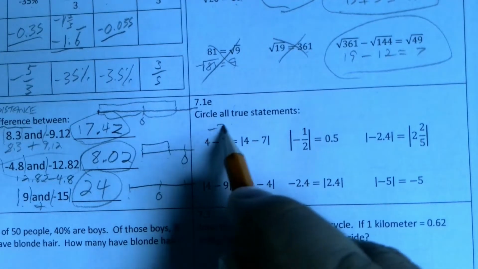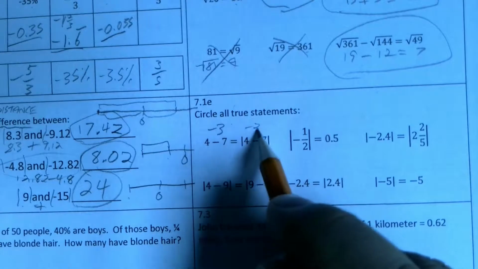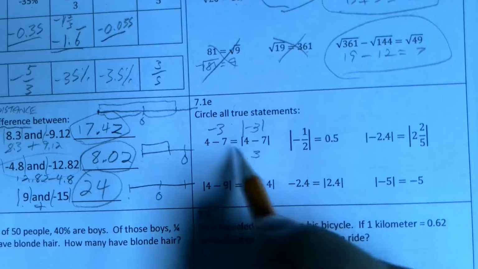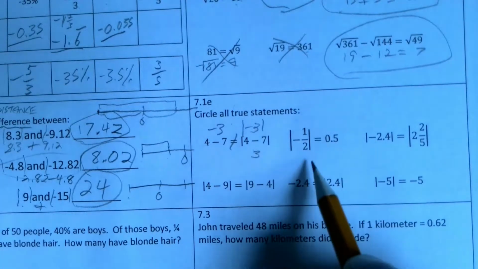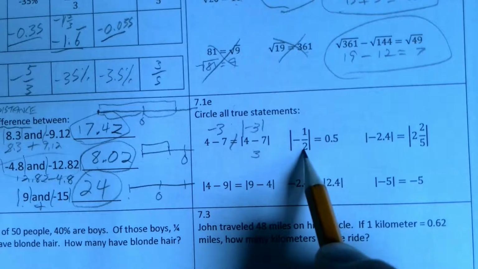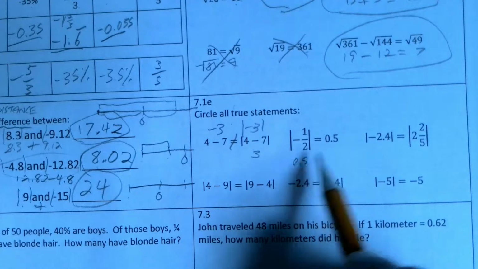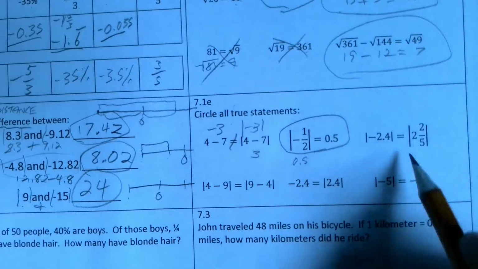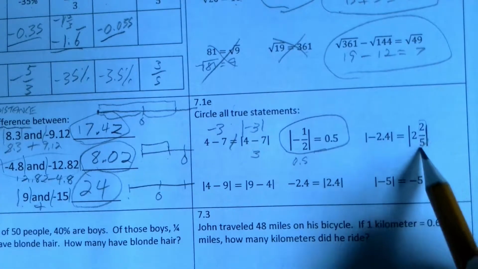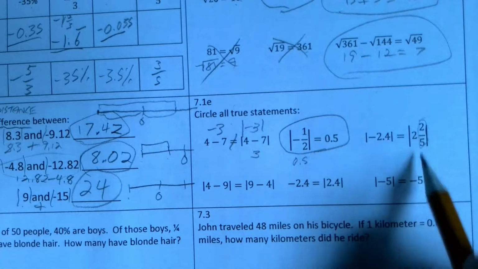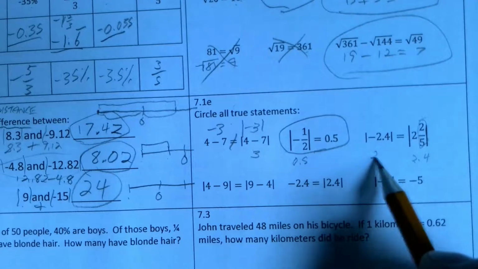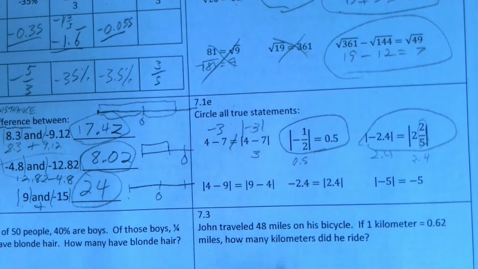This works out to negative 3. This works out to negative 3, but it's got absolute value bars, so it would come out positive. They're not equal. This is negative 0.5, and it comes out positive, so that is true. This is 0.4, so it comes out positive. That comes out positive, so this one's true.